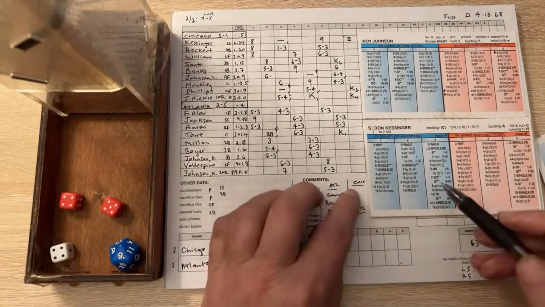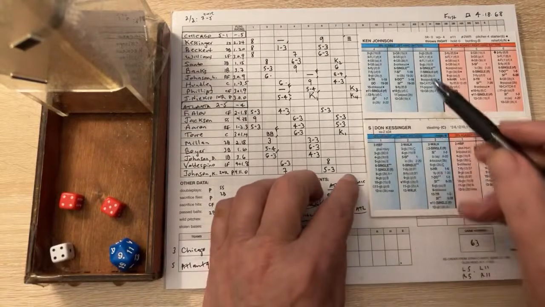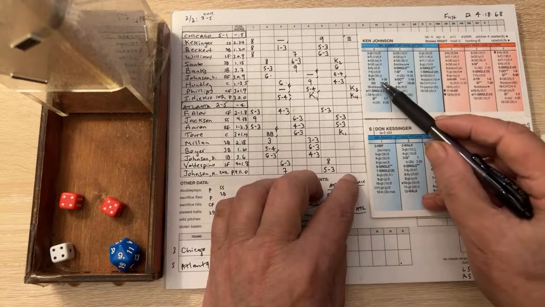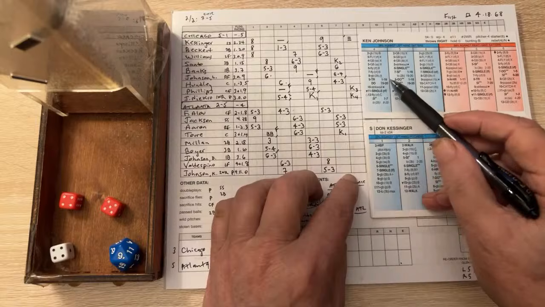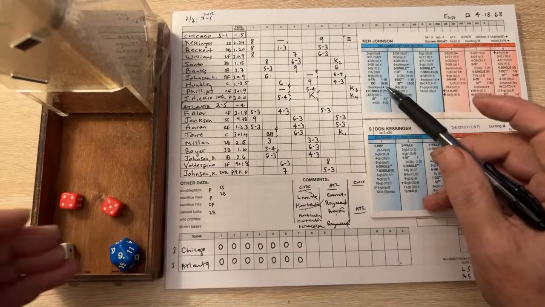Again, it was a 4-9 switch hitter, batting left-handed against the right-handed pitcher. Triple 1 to 18, double 19 to 20. It was a 9.